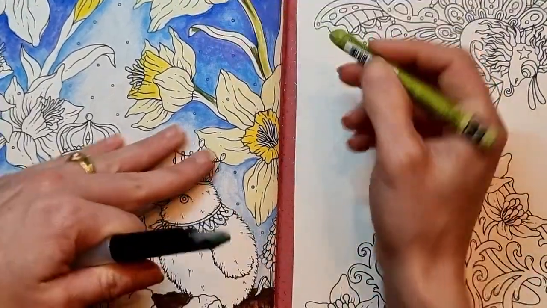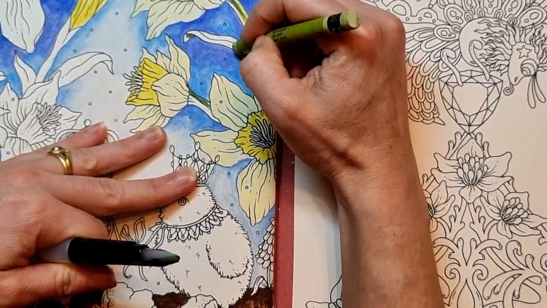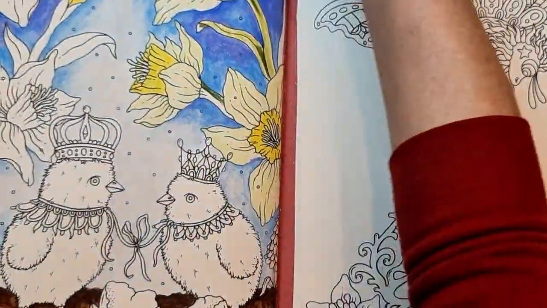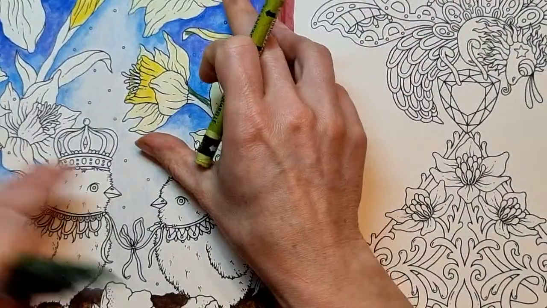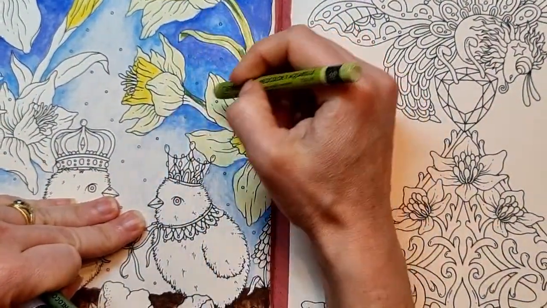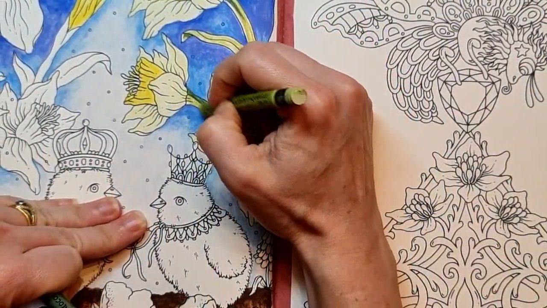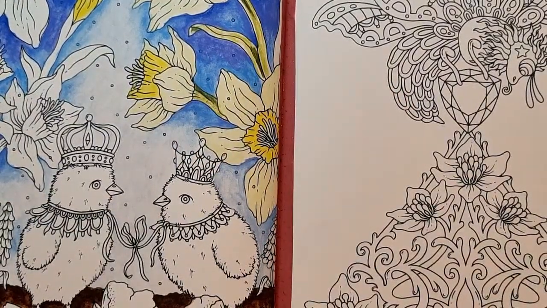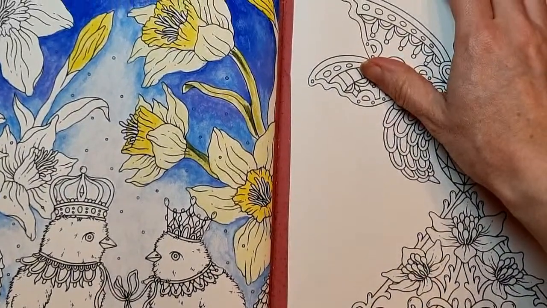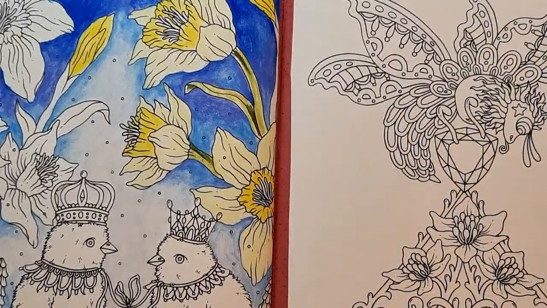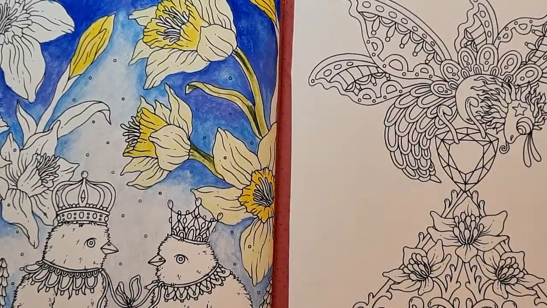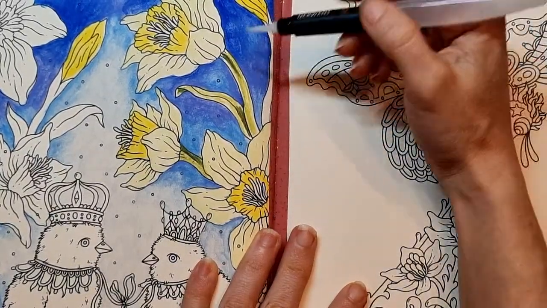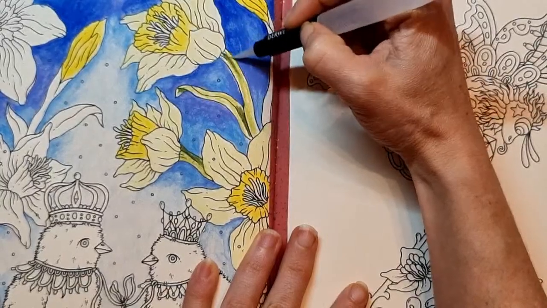But I'll definitely use pencils to work on the shading and all that.